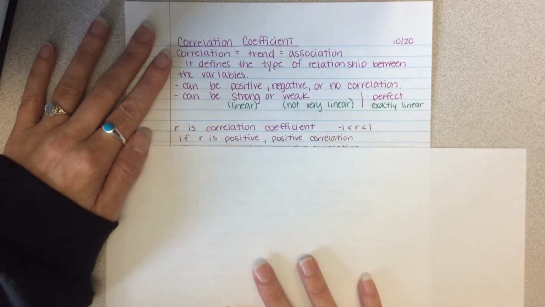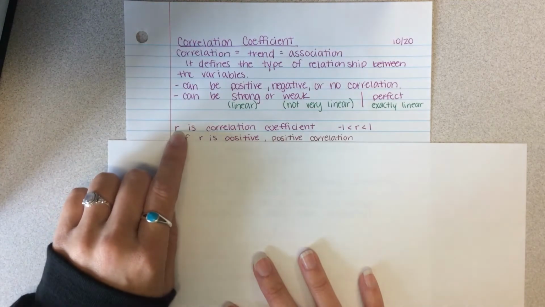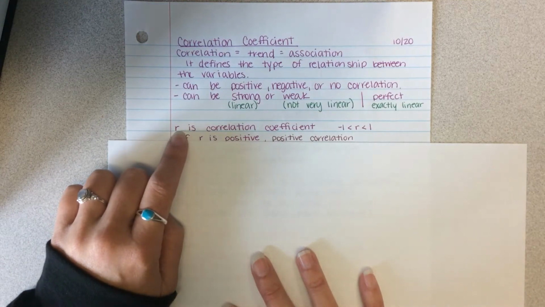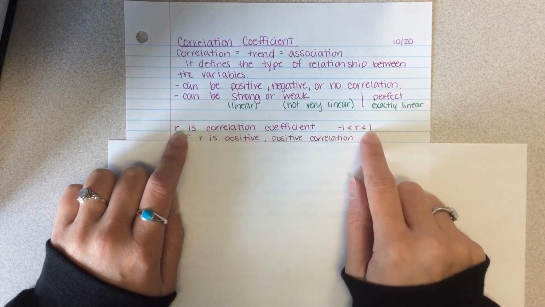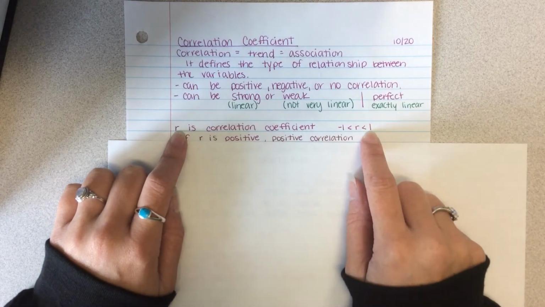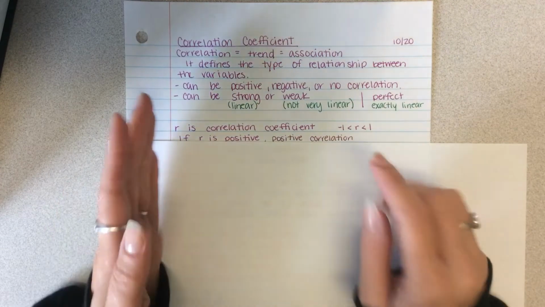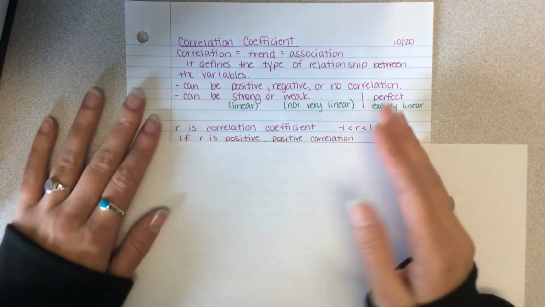So for our correlation coefficient, we are going to use this letter R. It's a lowercase r. That's our correlation coefficient. And it can be between -1 and +1. So it's not going to be bigger or smaller. It's got to be between those two numbers.